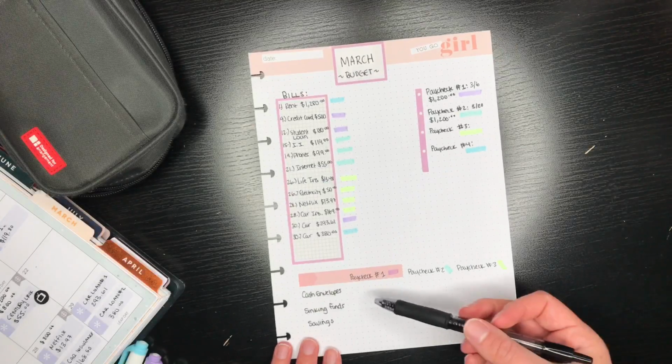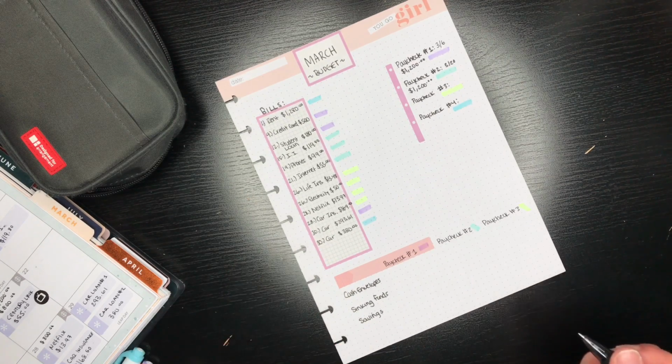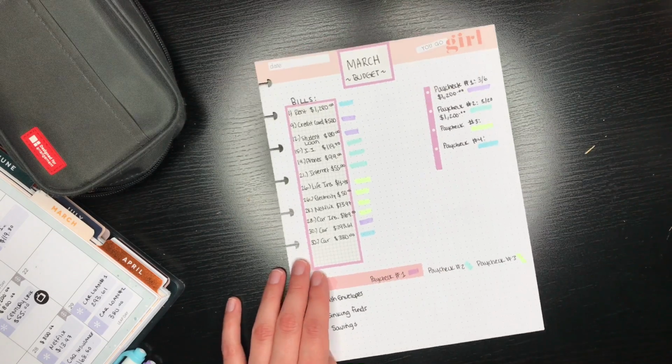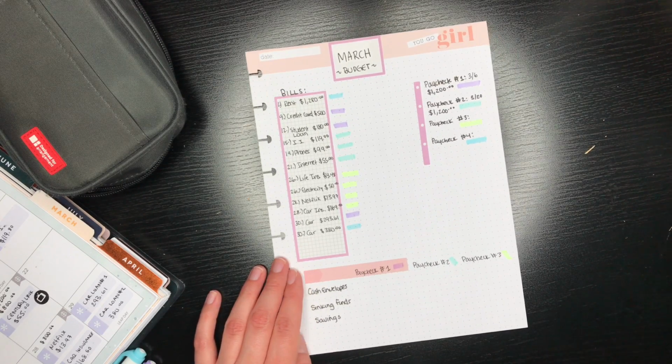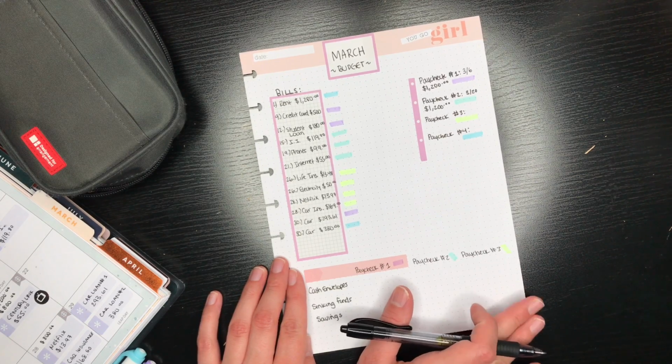As far as your variable expenses here, what I usually like to do is I like coming back here and then putting the actual amount that I'm going to do for each paycheck once I know how much I'm going to get paid.